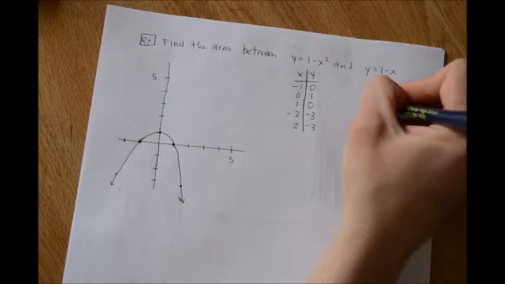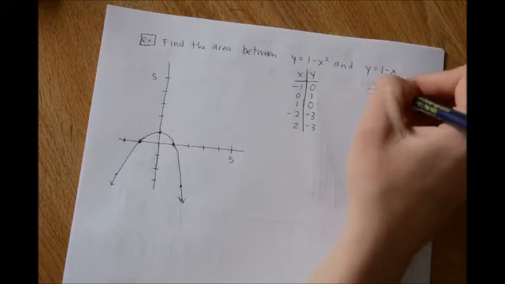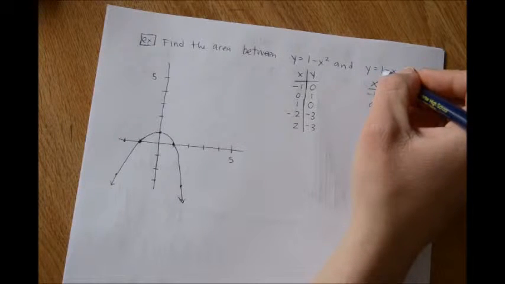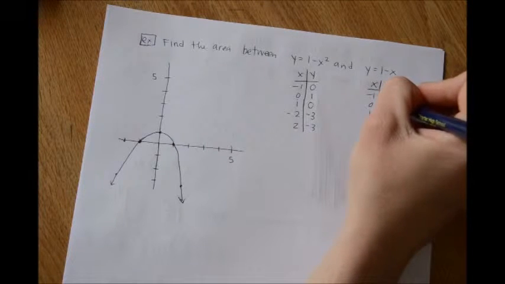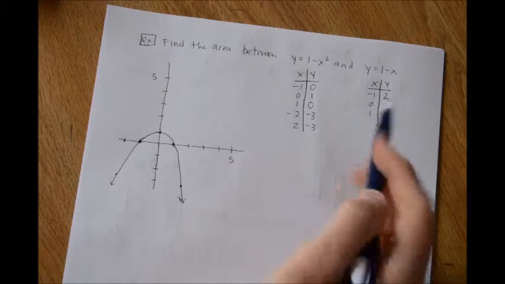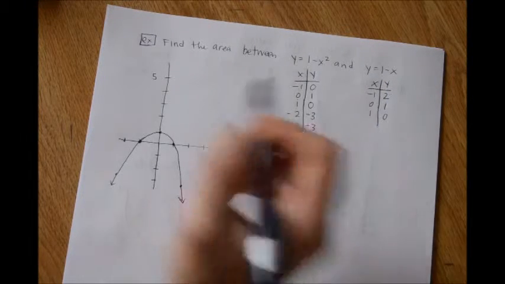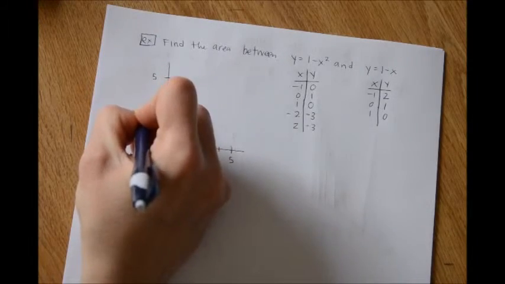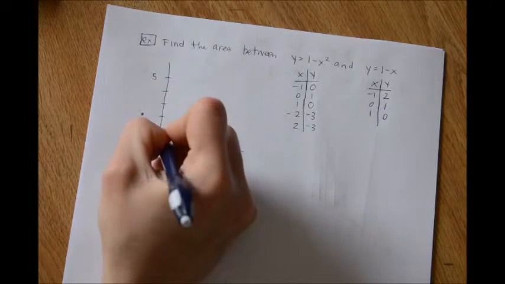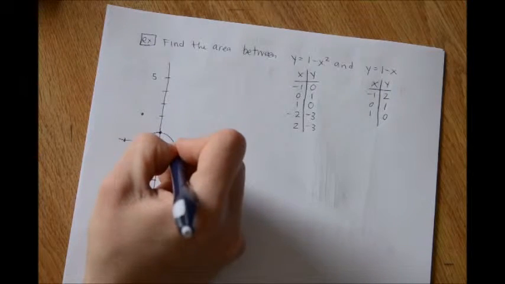If we're at -1, 0, 1, I'm going to start kind of small again. 1 minus a -1 is 2. 1 minus 0 is 1. 1 minus 1 is 0. So let's start graphing this. Now this is a linear graph. It's just going to be straight. So we have at -1, the graph is at 2. At 0, the graph is at 1. And at x equals 1, the graph is at 0.